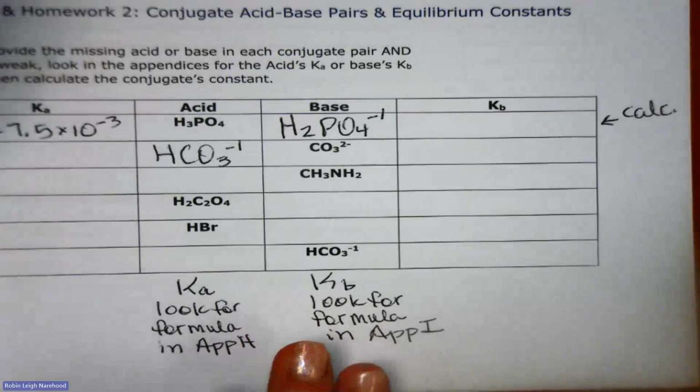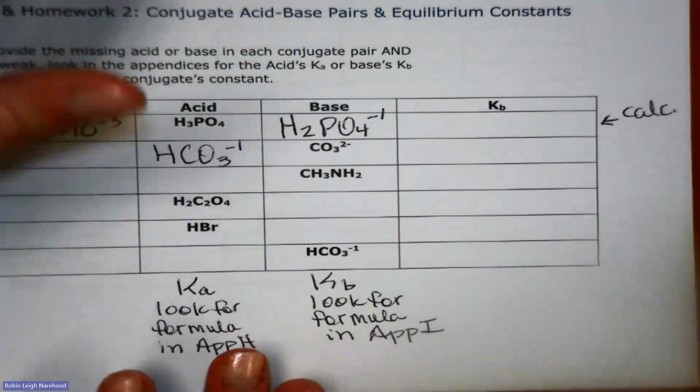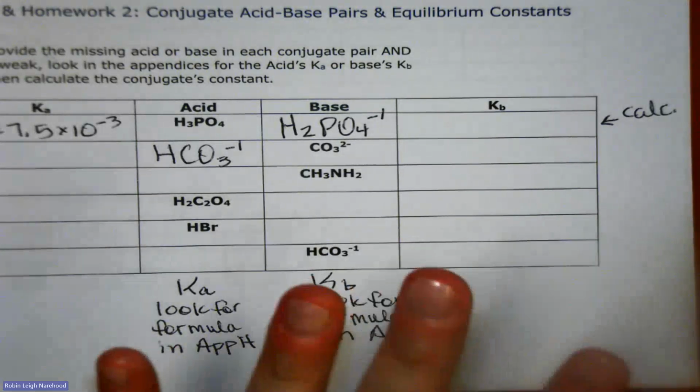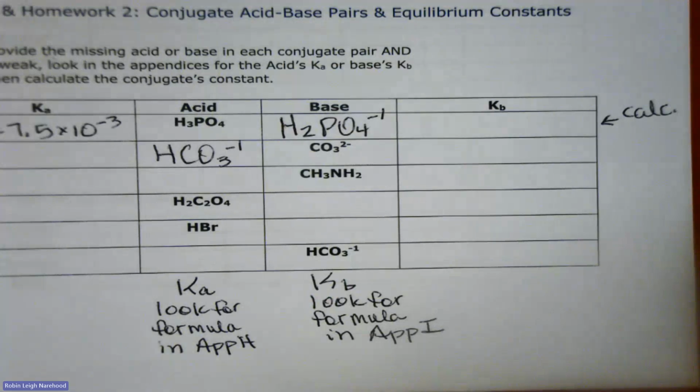Okay. So our formulas that we use are really short and simple, but then we have a few of them. This is not an equilibrium expression. This is just a calculation for the equilibrium constant. So we're using an appendix to look up a constant, but we need the conjugate's constant.